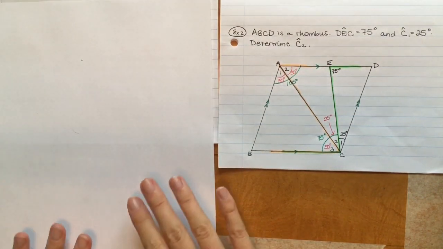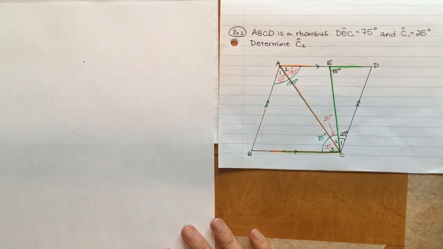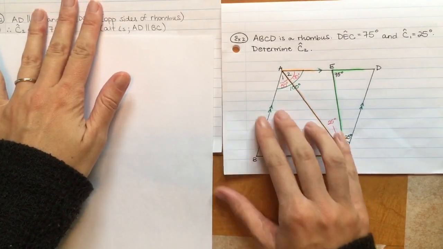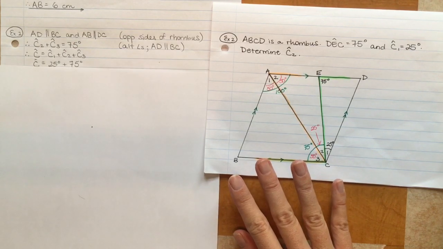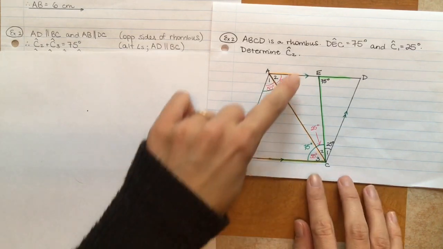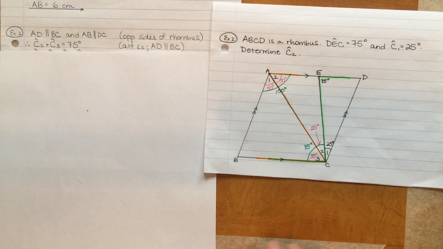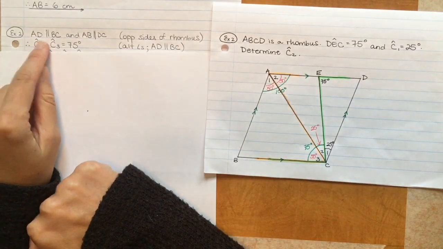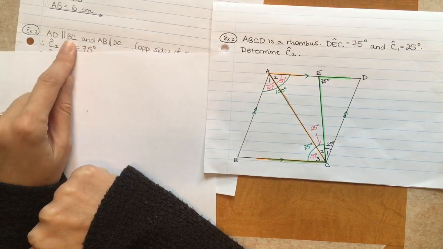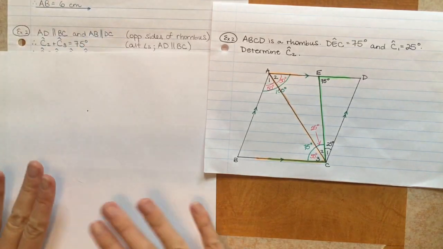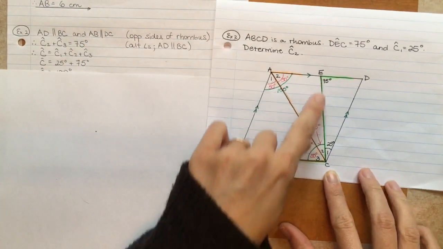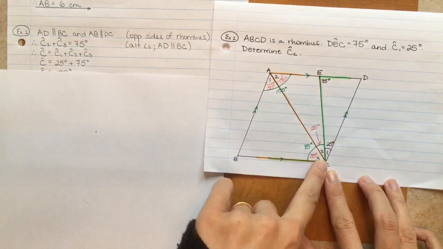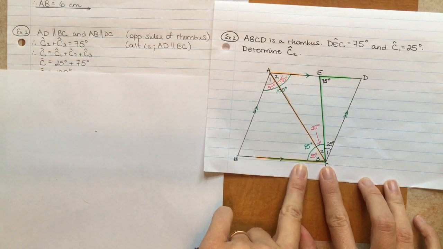Okay, so let's look at how we would write out my solution. It's a little bit off, move it over. Okay, so we started off by saying the opposite sides of the rhombus are parallel, and just for completeness, in case I needed them again, I wrote both sides. Then we said C2 plus C3 was 75 degrees because it was alternate to this angle DEC.